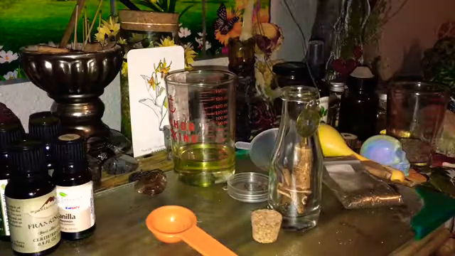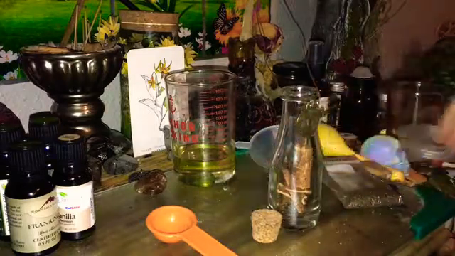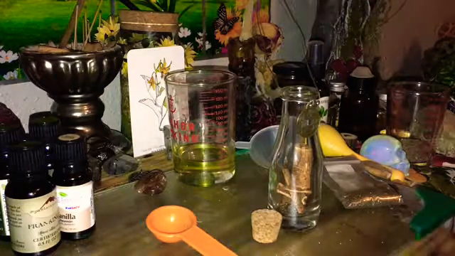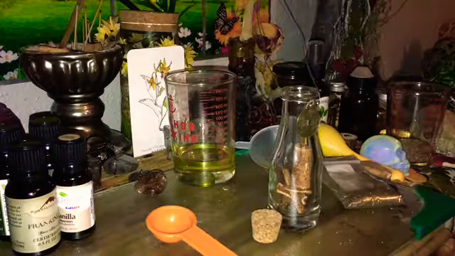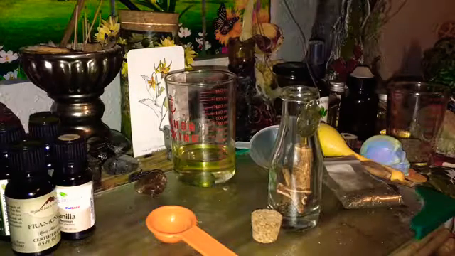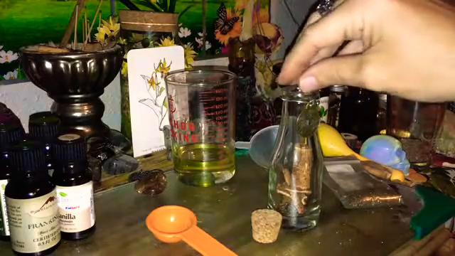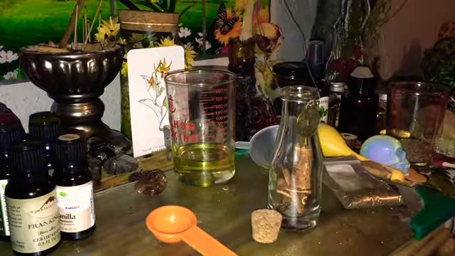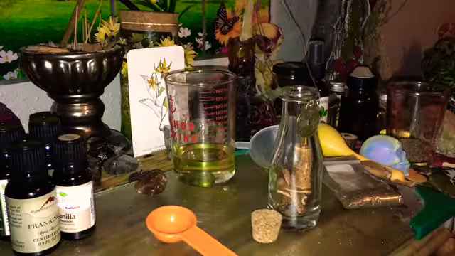Alright, the next ingredient I'm adding, what did I do with it? Oh, here we go. Alright, I'm adding allspice. And I'm adding, I think it's 9. Yeah, I'm adding 9 allspice berries for prosperity, success, luck, money, and to increase business revenue.